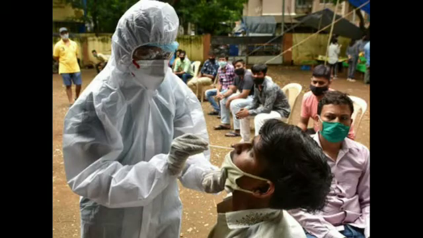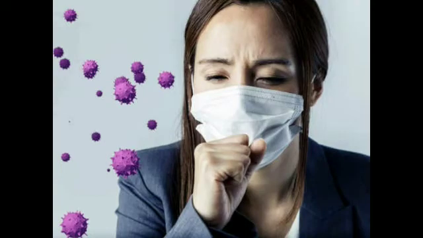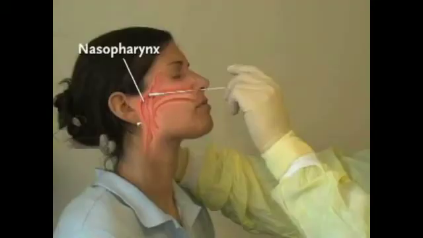But the test has few disadvantages too. First is you cannot get the report immediately. Second, the sensitivity of the test is only around 60 to 65%, which means if you test 100 persons with COVID-19, only 60 to 65% will be getting positive report and rest of them will be labeled as negative. Third, it will not let you know whether you have immunity against the virus or not. It will just say whether you have virus or not.